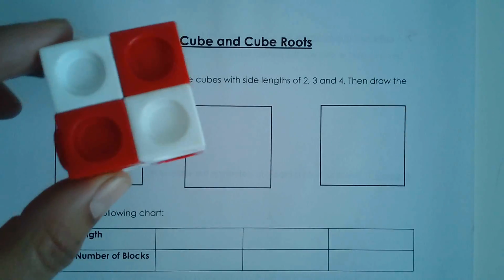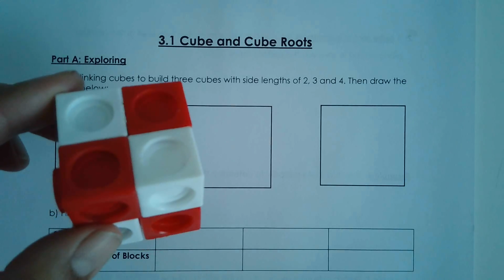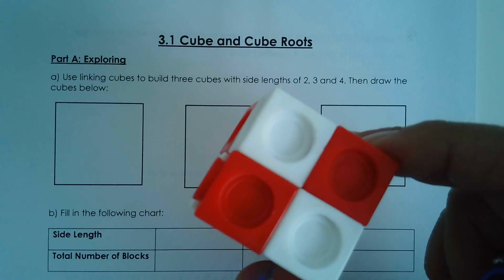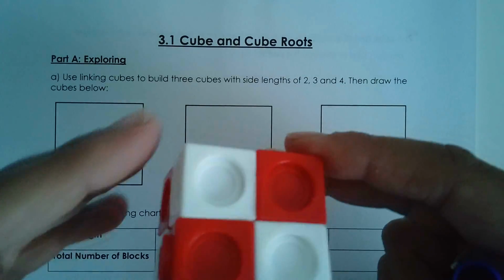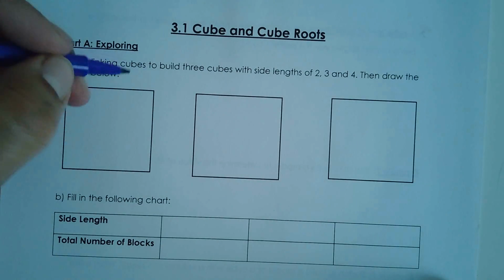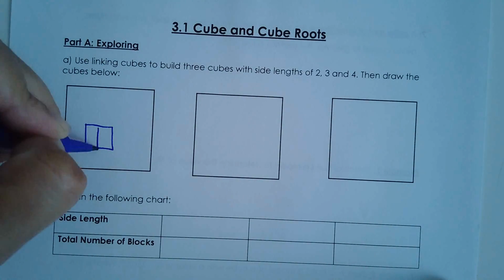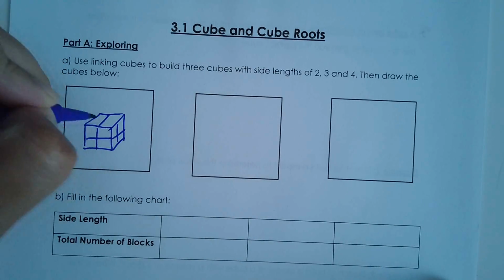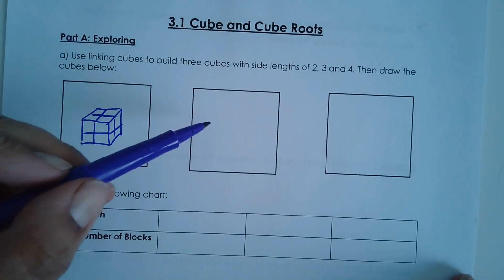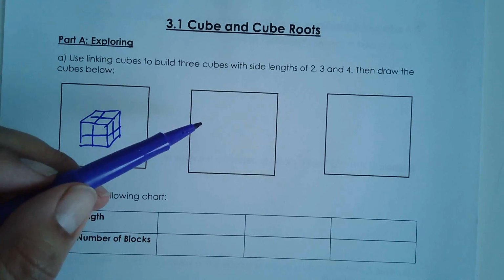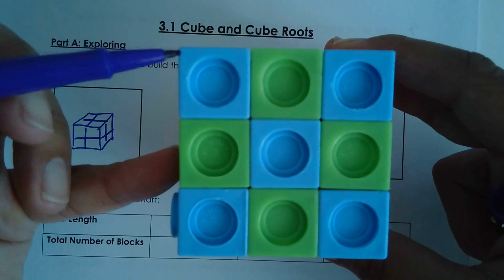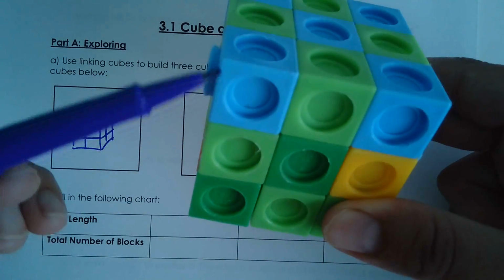So here's an example of a cube with a side length of 2. So it's 2 by 2 by 2. So you can draw that here. And then here I would have asked you to build a cube with a side length of 3. So I've done that for you here. So we have 3 by 3 by 3.